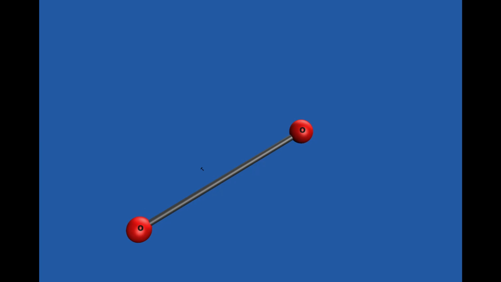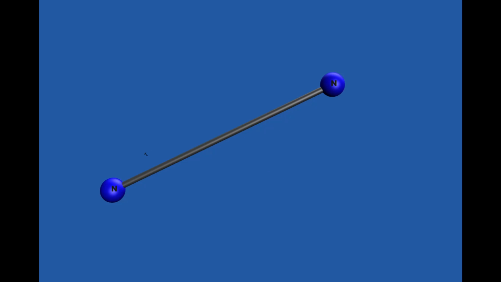A single bond involves one pair of shared electrons, example hydrogen H2. A double bond involves two pairs of shared electrons, example oxygen O2. A triple bond involves three pairs of shared electrons, example nitrogen.